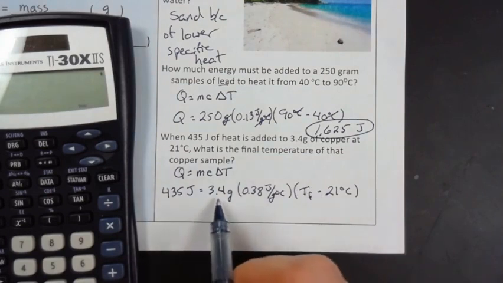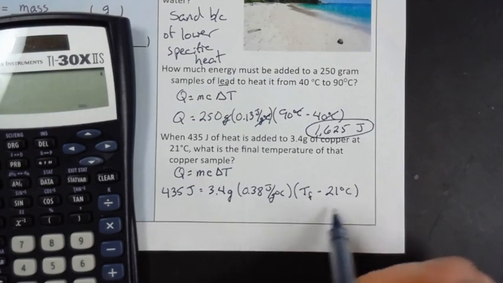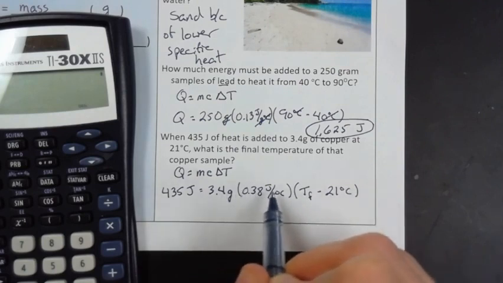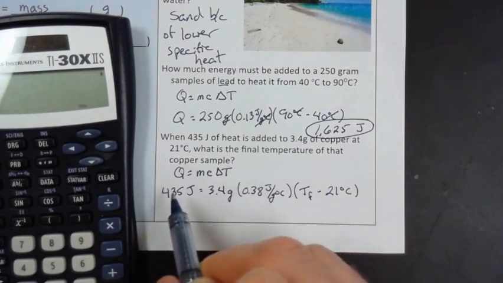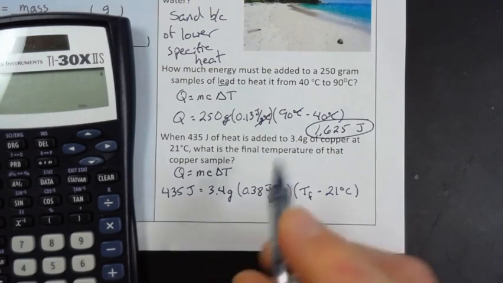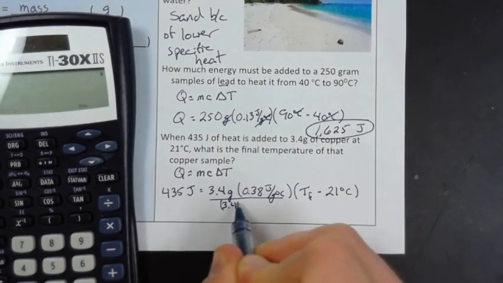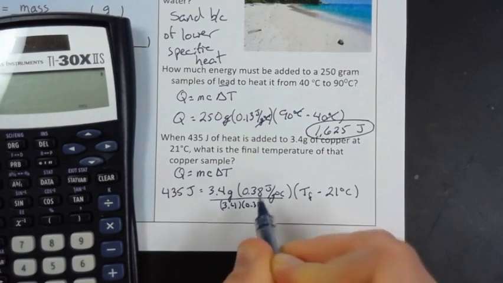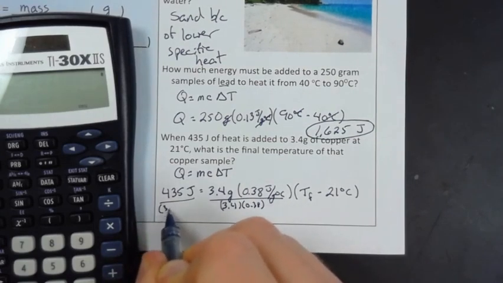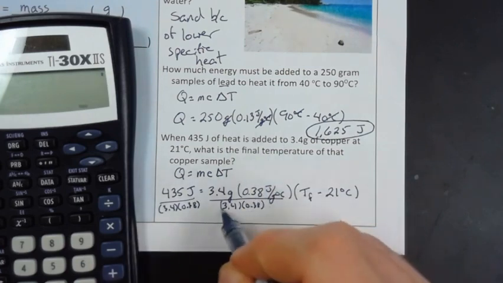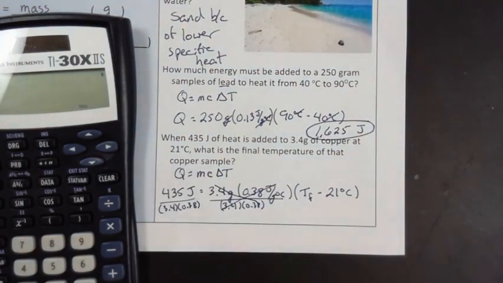I would start by simplifying this because this is multiplying to this final equation. And then we're going to divide this over to this side. So really it's going to be 435 divided by 3.4 times 0.38. And then that whole side is going to cancel out.